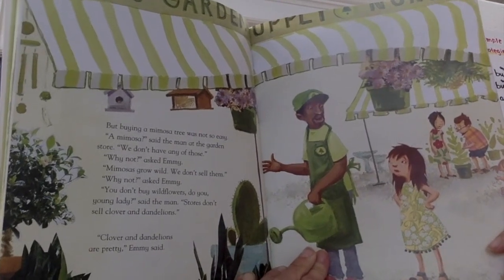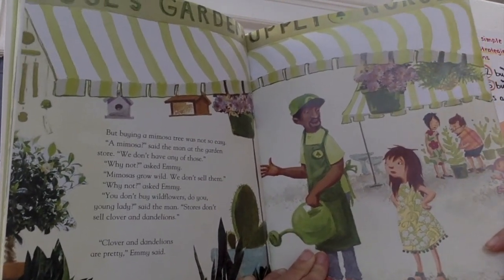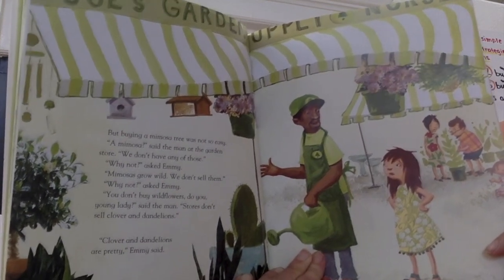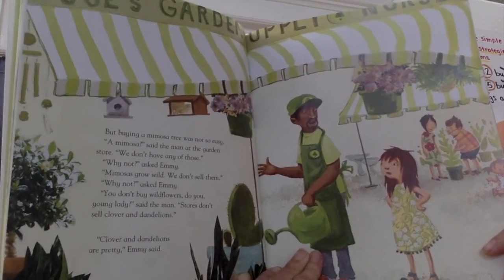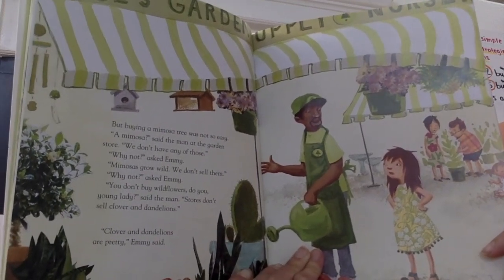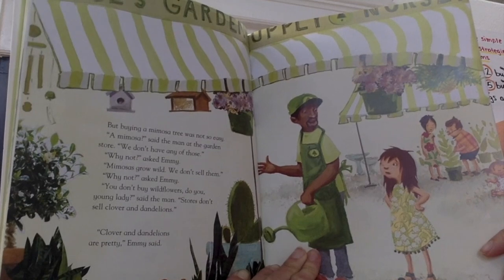But buying a mimosa tree was not so easy. "A mimosa?" said the man at the garden store. "We don't have any of those." "Why not?" asked Emmy. "Mimosas grow wild." "We don't sell them." "Why not?" asked Emmy. "Well, you don't buy wildflowers from the store, do you, young lady?"